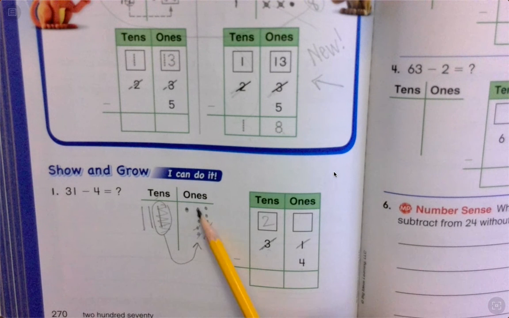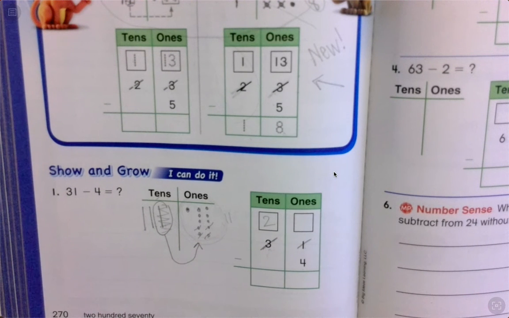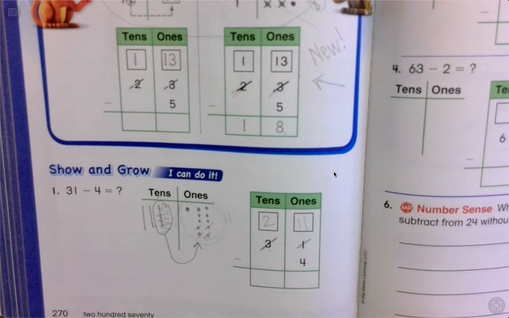So I have 1, 2, 3, 4, 5, 6, 7, 8, 9, 10, 11. So this is where it gets confusing. All of these over here, even though I subtracted some, how many are on the side? Okay, there's 11. Okay, so I'm going to put 11 up there. Okay, because how many 1s are over here? 11. So 11 subtract 4.